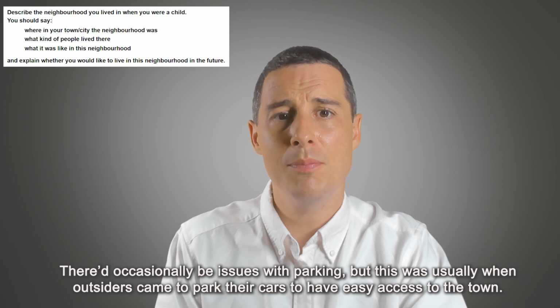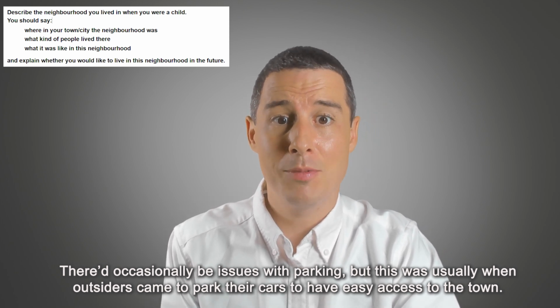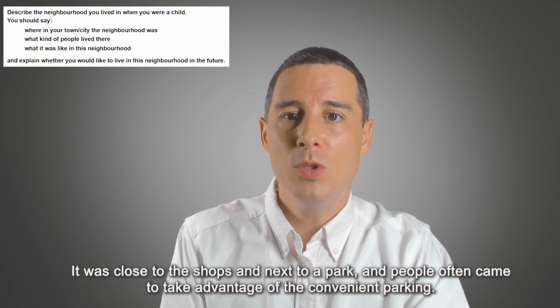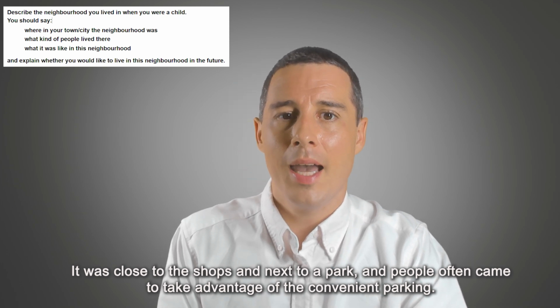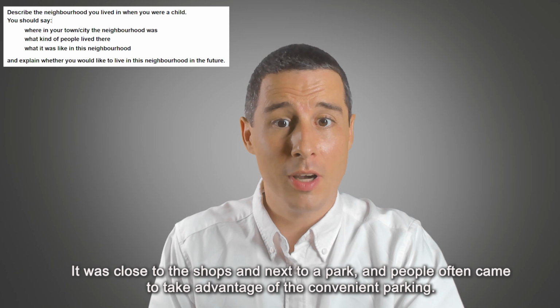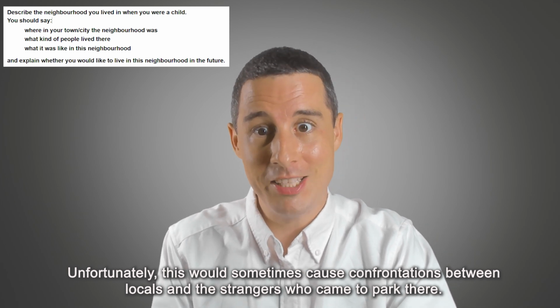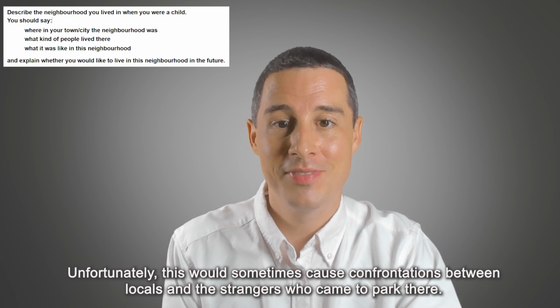There'd occasionally be issues with parking, but this was usually when outsiders came to park their cars to have easy access to the town. It was close to the shops and next to the park, and people often came to take advantage of the convenient parking. Unfortunately, this would sometimes cause confrontations between locals and the strangers who came to park there.